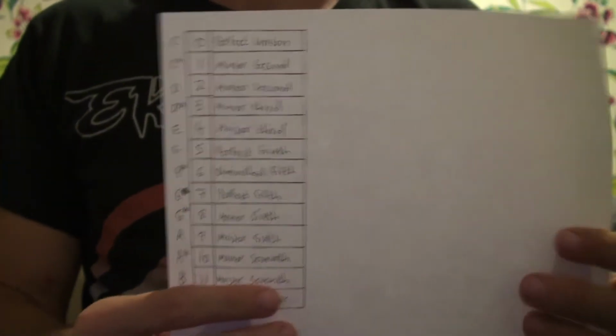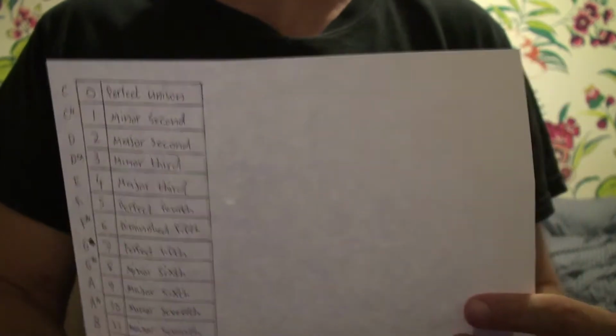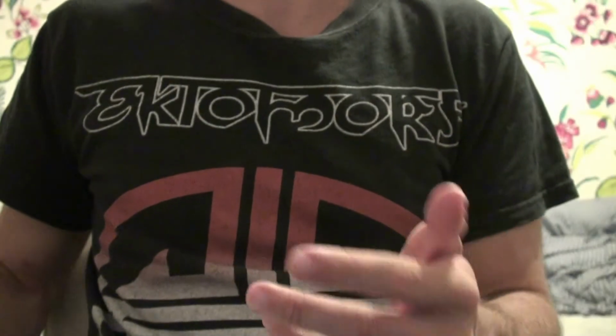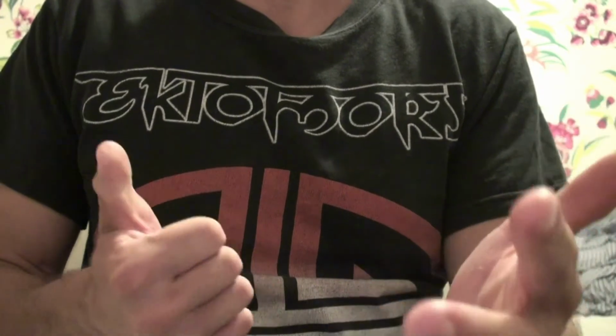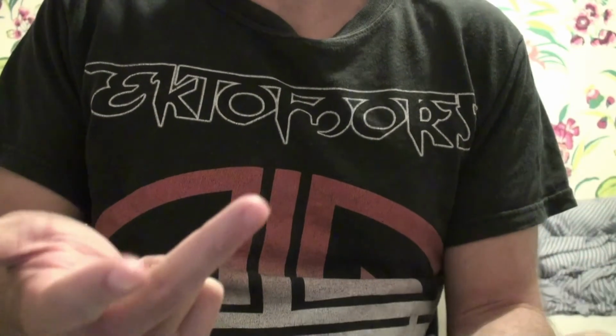If you go up a perfect 5th, it's 7 notes. But if you count it with the C, like C to G is a perfect 5th, but if you count it with the C, that'll be 8 notes, not 7. Like C, C sharp, D, D sharp, E, F, F sharp, G, that's 8 instead of 7, because you're not supposed to count the first one.